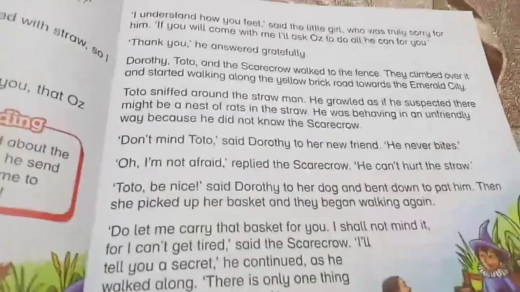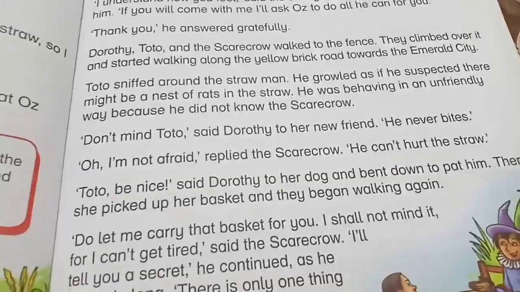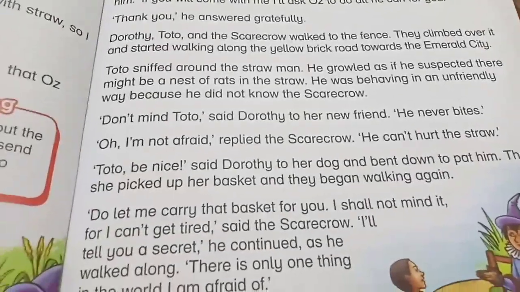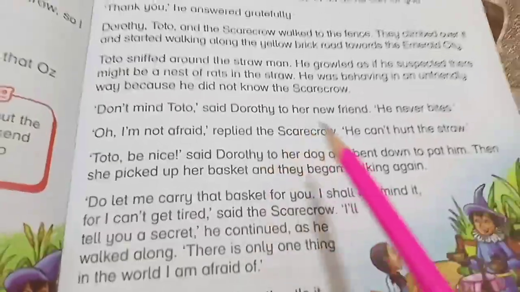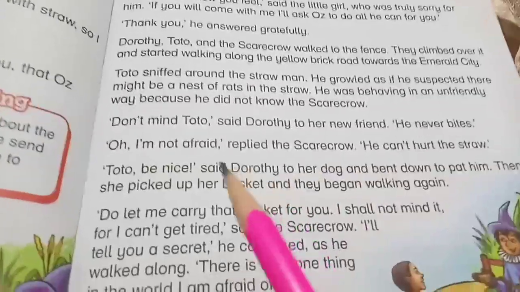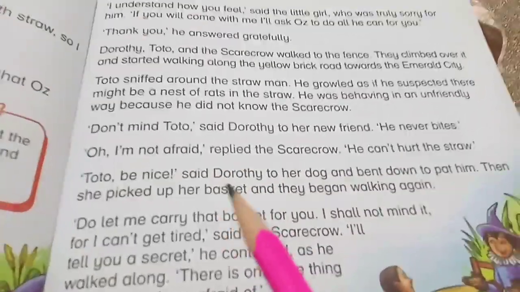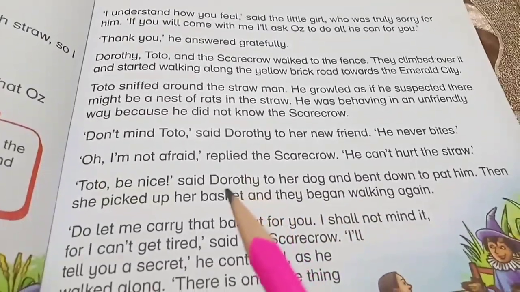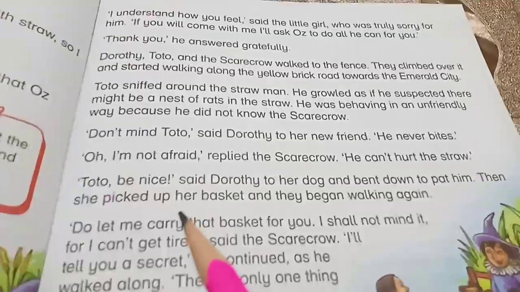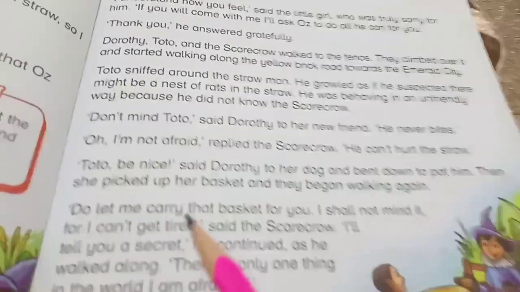Actually, Dorothy's dog was not happy with the Scarecrow, and suspecting him to be a stranger, he barked at him. So Dorothy patted the dog and told him, don't be afraid, he is my friend.